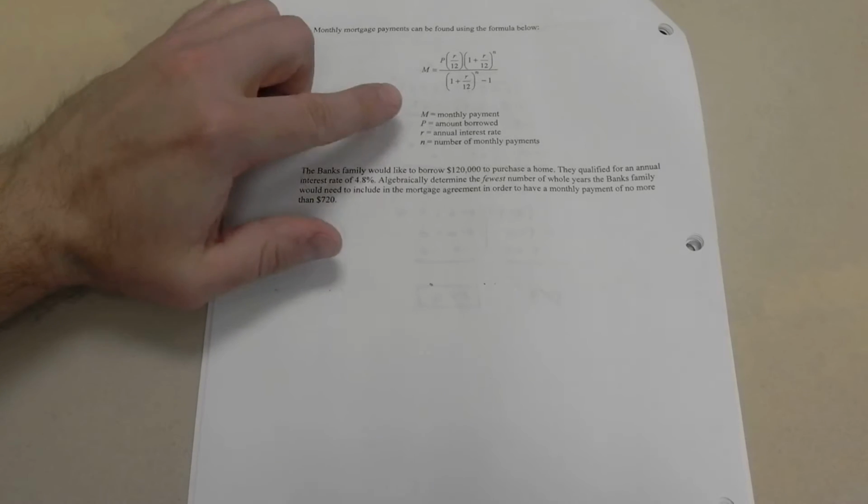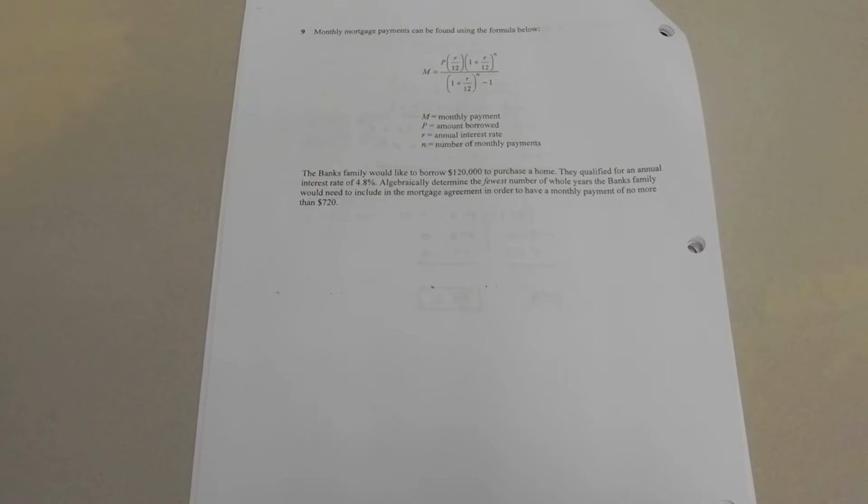Number 9. Monthly mortgage payments can be found by using the formula below. Now, that formula looks awful, but they do go ahead and tell me what each of the variables within the formula represents. So I should be able to substitute in fairly easily.